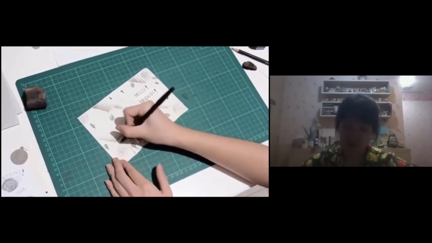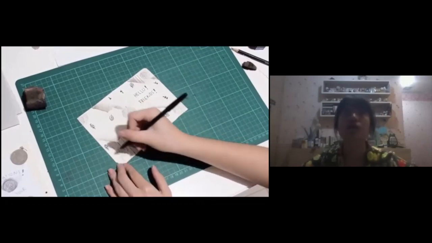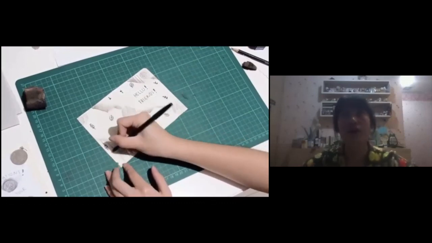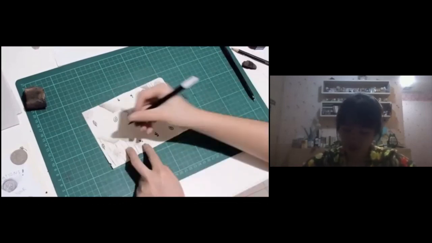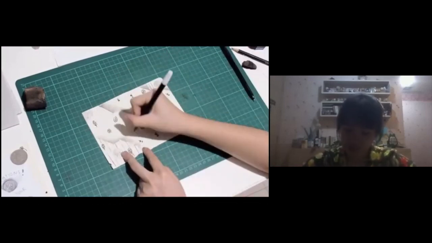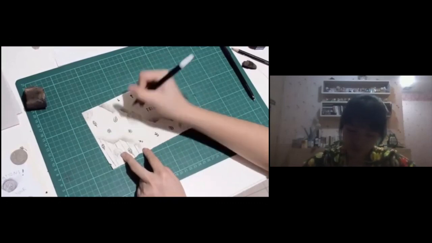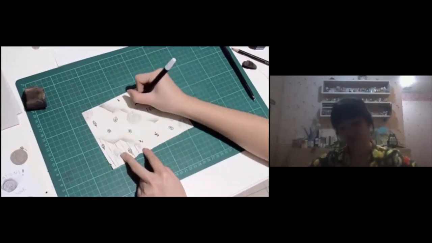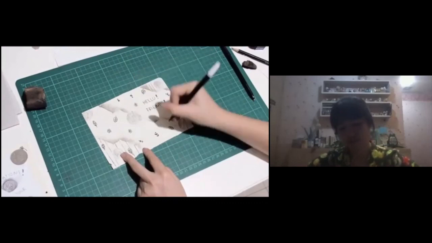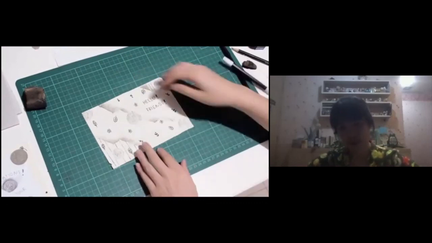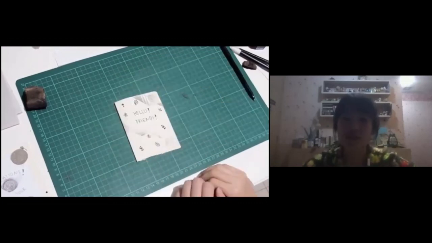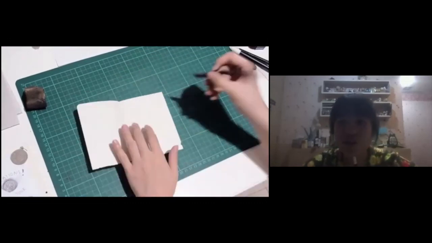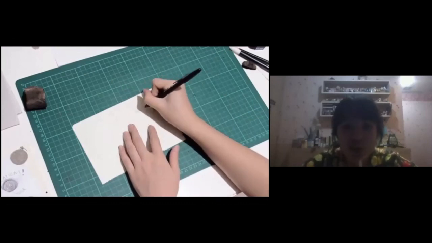Actually, simple grid lines can also create a gingham pattern. And voila! It's just a simple greeting card, and you can write inside it like "Hello, Keja."